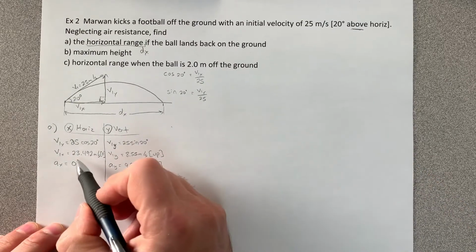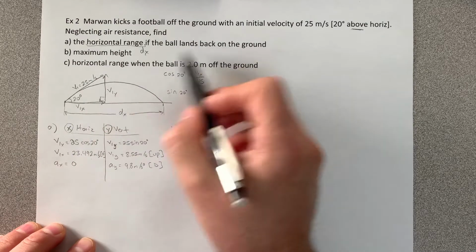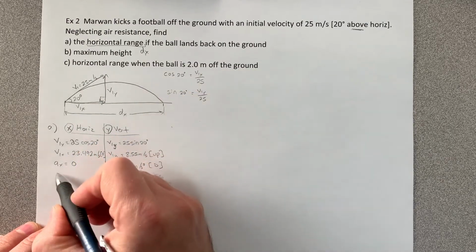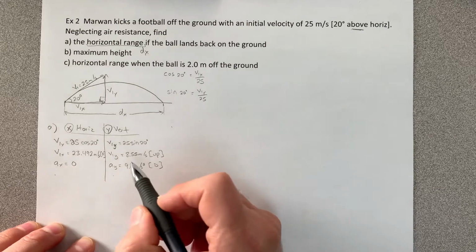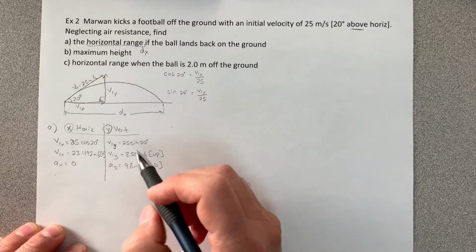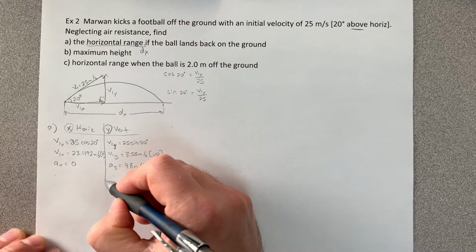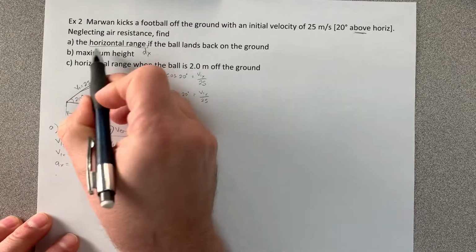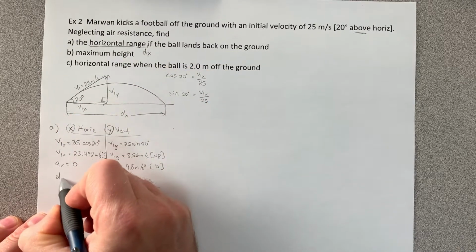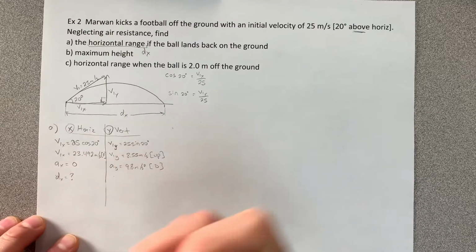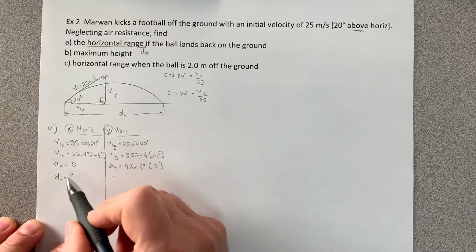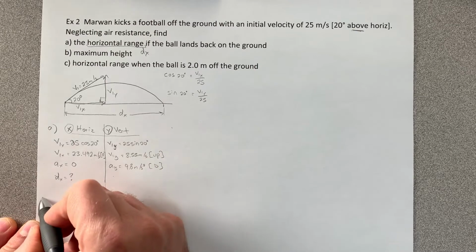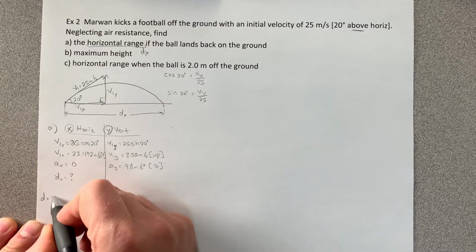What else do we know? For the horizontal range, we don't know the time it takes. The time would be the same here and here. Both are unknown. We don't know that time. So let's do this then. What I want to find is dx. That's what I'm looking for. I might need to know other information, maybe V2 or time or something like that. The equation that I would like to use is this one.